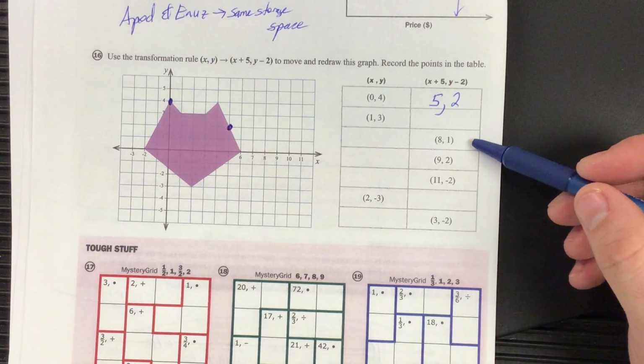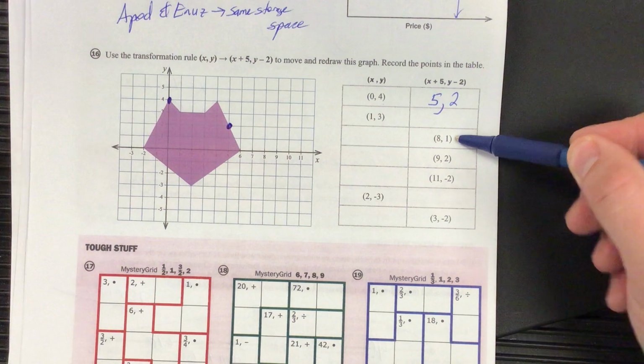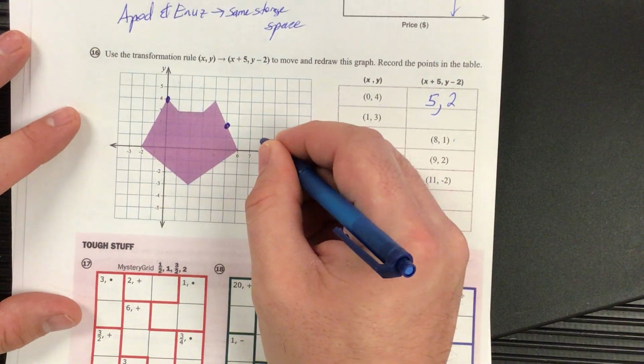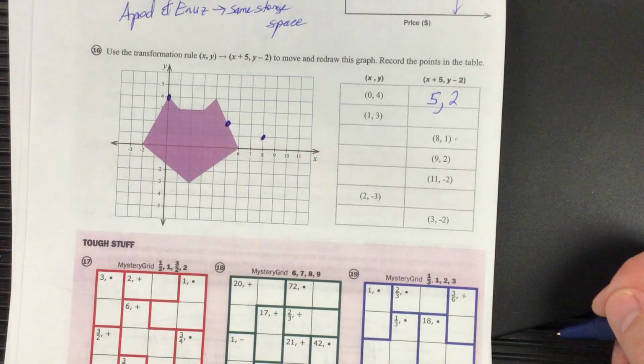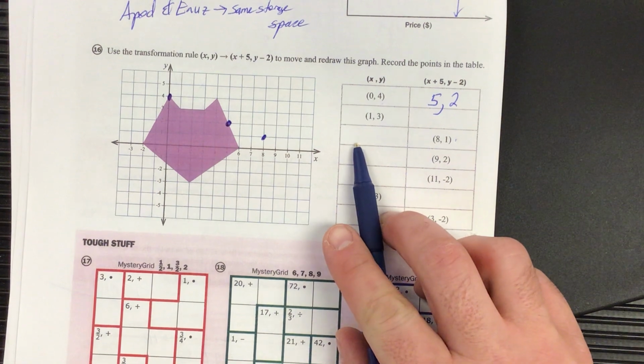Now let's pick one where we got to go the other way. We'll just do the first one here, 8, 1. That means the new coordinate here is at 8, 1. What was the x coordinate before I added 5? 3.